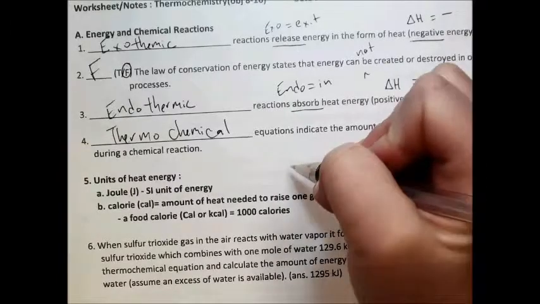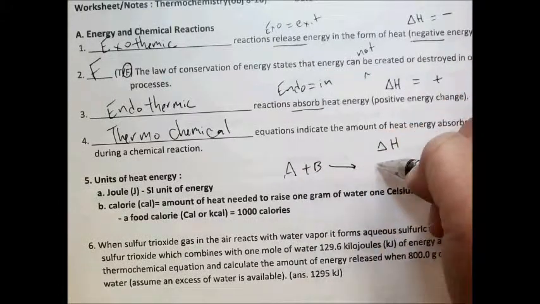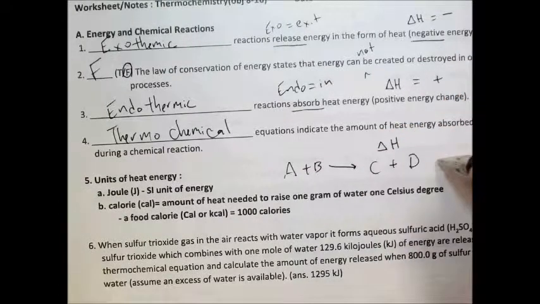The equation might look like A plus B yields C plus D plus your delta H value, which might be 29.2 kilojoules.